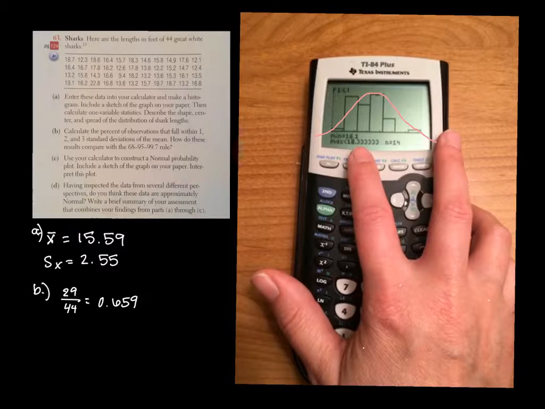So I'm going to do the same thing, 44 times 0.95. That tells me 41.8. So if I take 41 divided by 44, that gives me 93. If I take 42 divided by 44, that gives me 95.4.